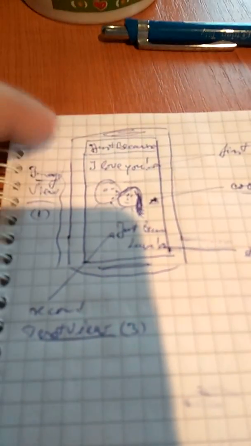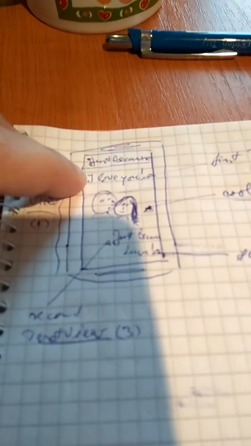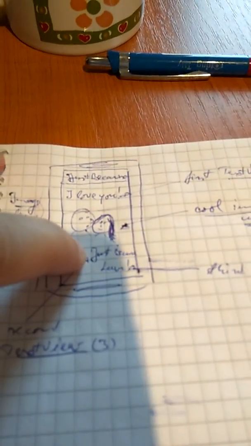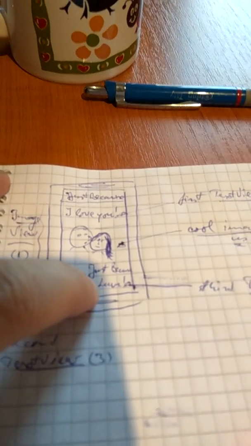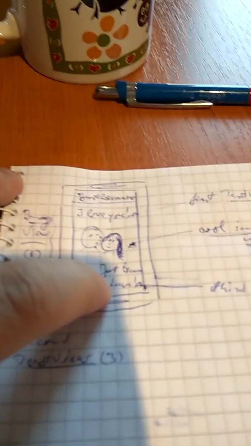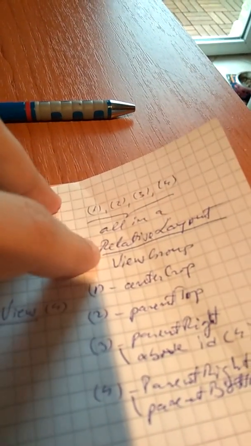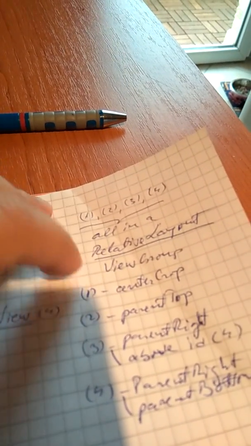So as you can see here, I have a number of elements. So first of all, I have a text view. Secondly, I have an image view containing a cool image. Thirdly, I have a second text view. And fourthly and lastly, I have a third text view. All these views, as you can see here, are contained in a relative layout view group.